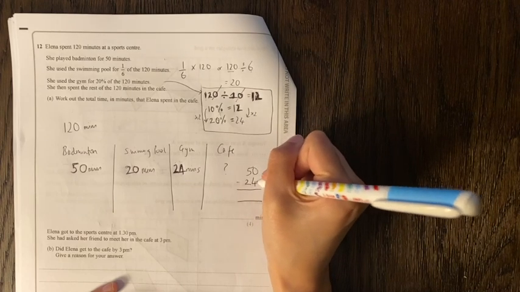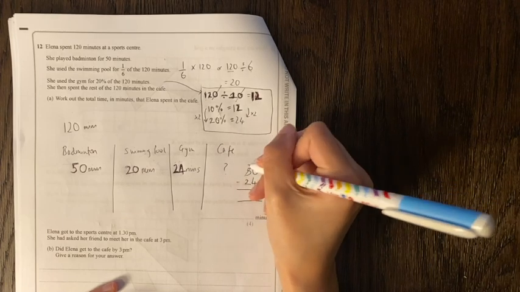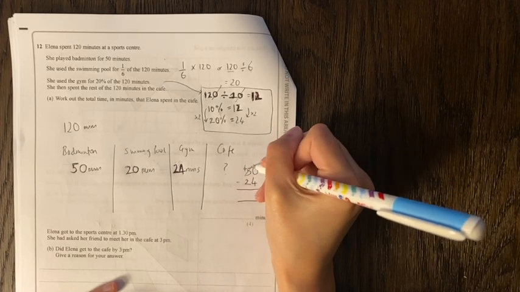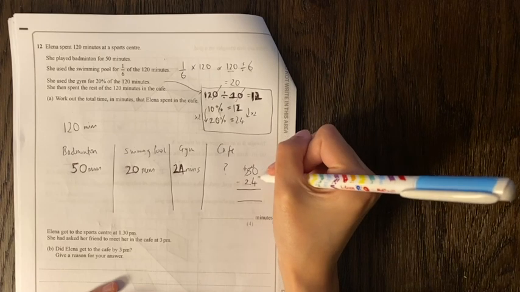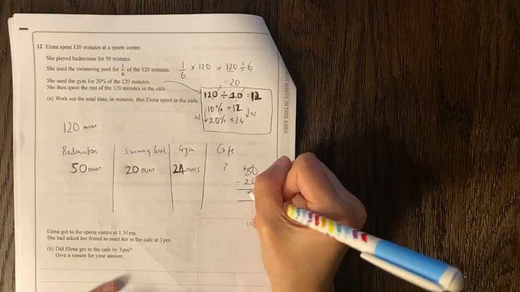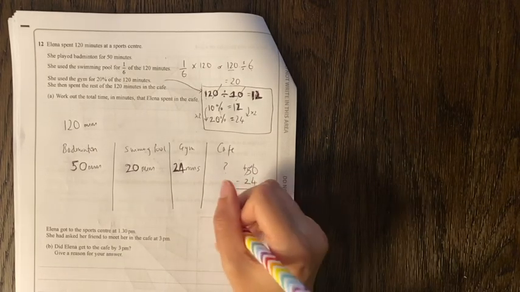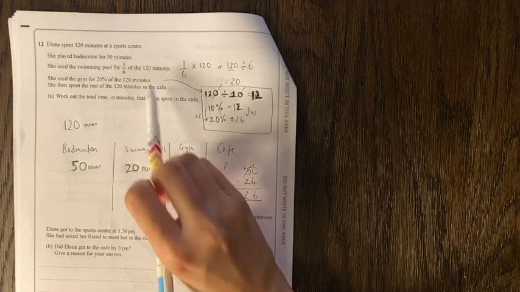Subtracting 0, take away 4, we can't do that, so we need to borrow from the 5. So I cross that out, that becomes 4, and this becomes 10, take away 4. And then 4 take away 2 is 2. So 26 minutes is how much time she has left, and she spent all of that in the cafe.